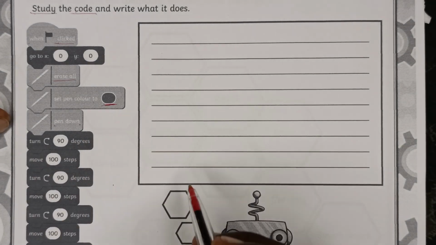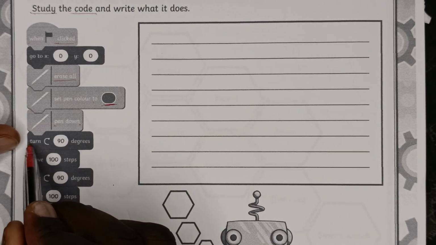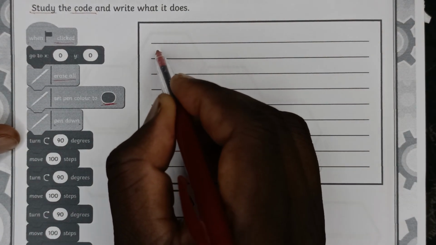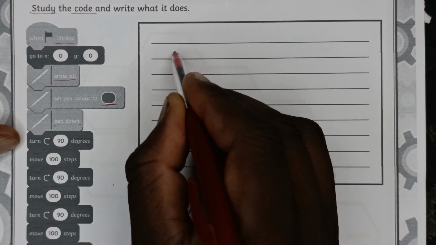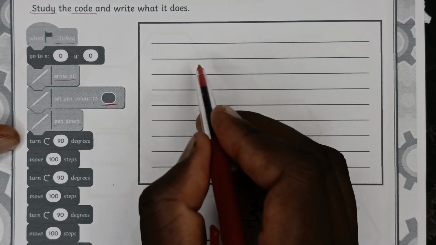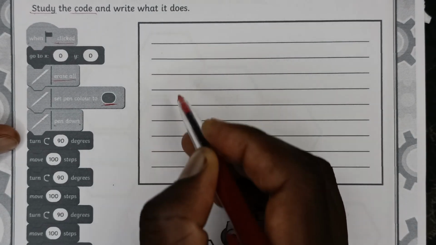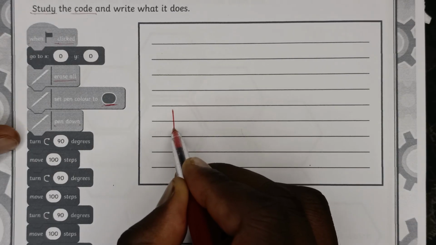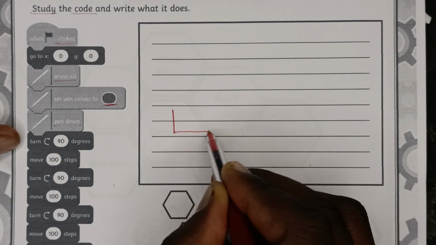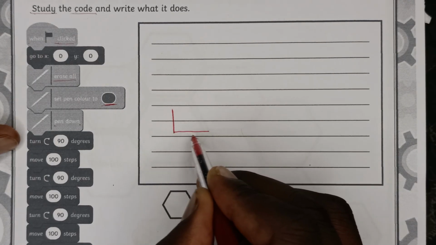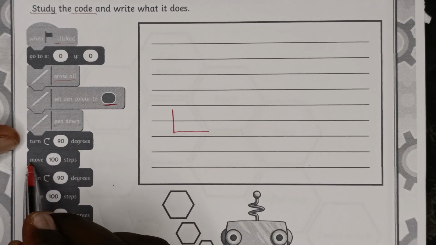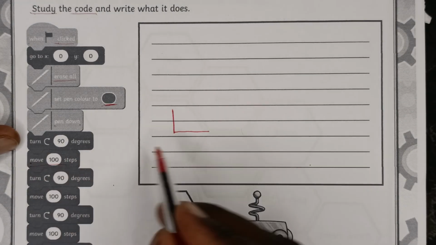Then erase all, set pen color to this color, then pen down. All right. Now they say turn 90 degrees. Let's follow the instructions. Okay, let's start from here. It says turn 90 degrees. So this is 90 degrees. Then the next instruction says move 100 steps.